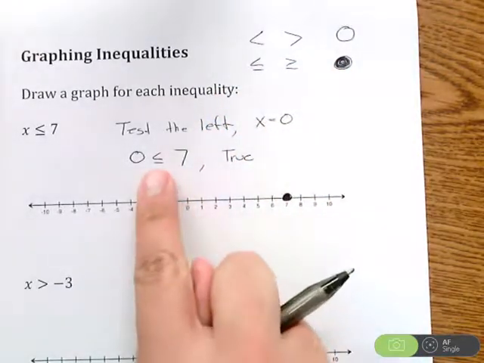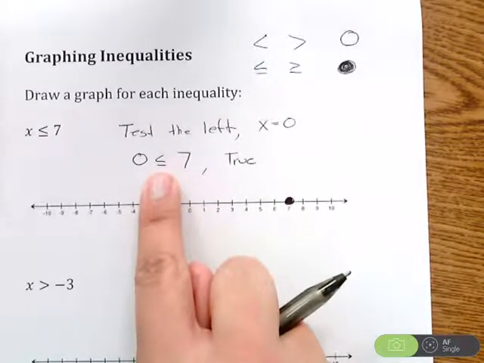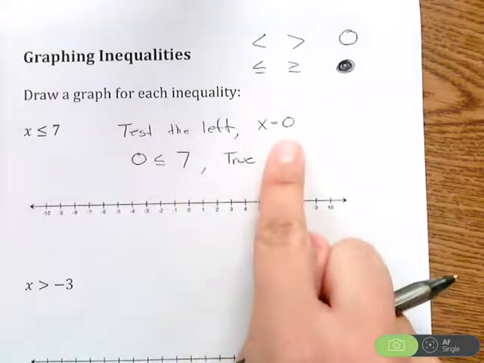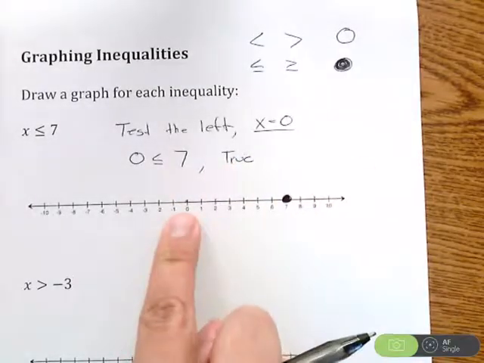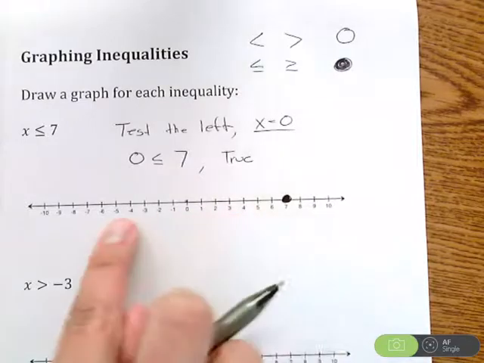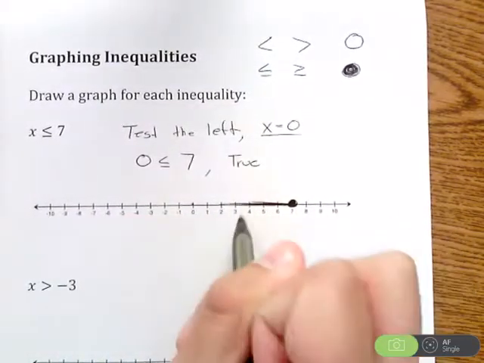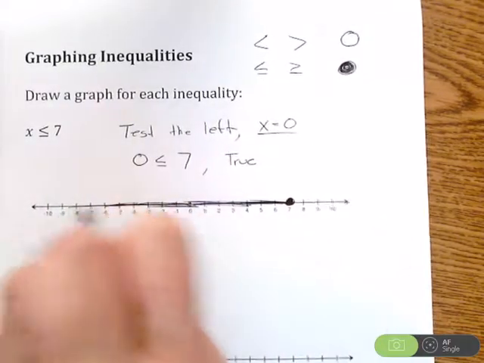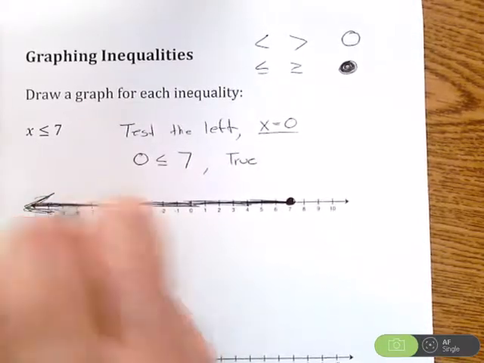Another way you can think of it is the inequality should open to the larger of the two numbers. So if you look at 0 and 7, the larger number is 7. We're opening towards that. So I know x equals 0 is a solution. So since the left side, this 0, is a solution, all these other numbers are solutions over here. So what I'm going to do is shade to the left. And how I do that is I kind of darken in a line covering all those numbers on the left side all the way up to the arrow, and boom.